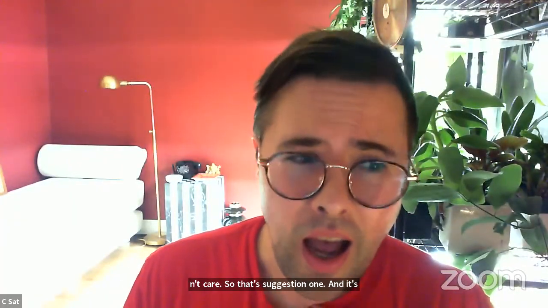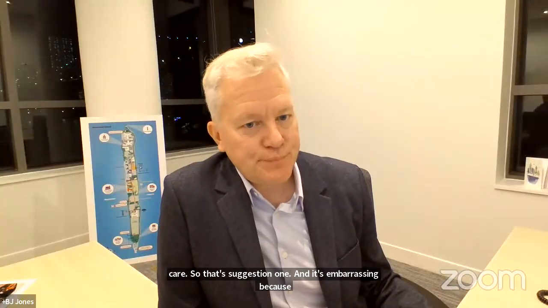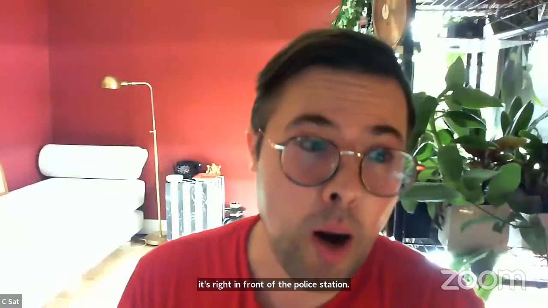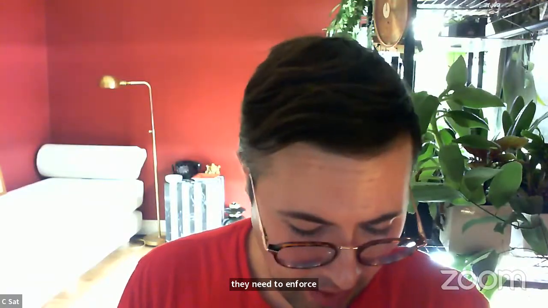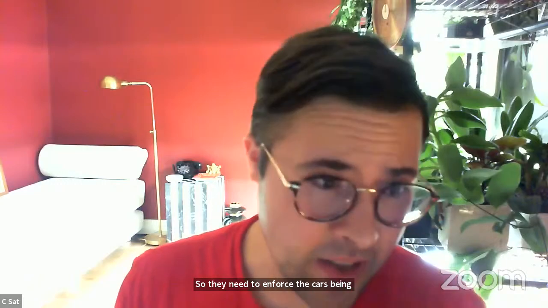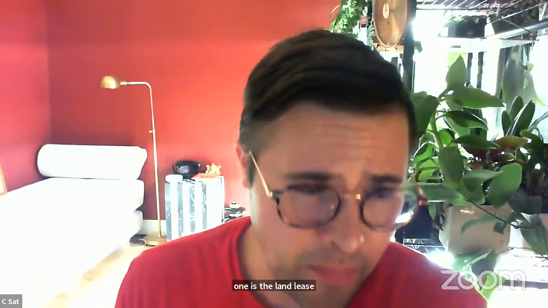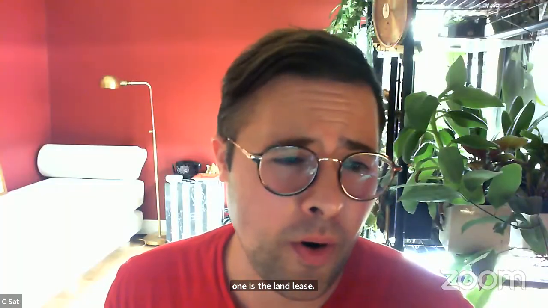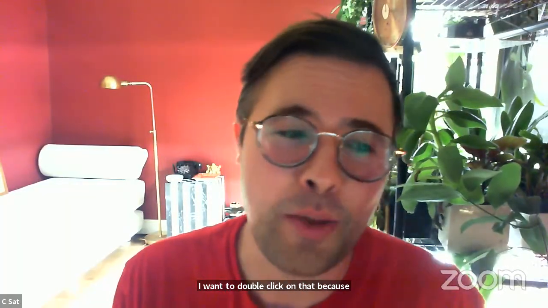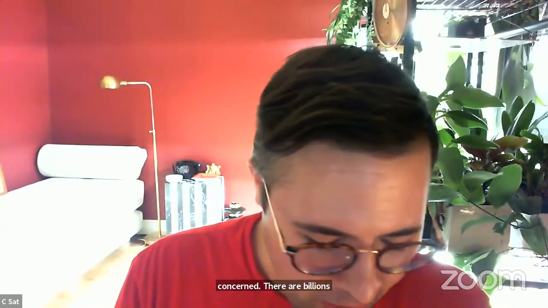So that's point one. The other one is the land lease. I want to double click on that because as a homeowner here, I am very concerned. There are billions of dollars worth of property value that's at stake. And that is a top concern of mine as well. And then the last two are really quick, just request suggestions. One of the reasons why my partner and I moved to the island was because we really liked the brick. So if you can keep the brick, yay. We love the brick road.